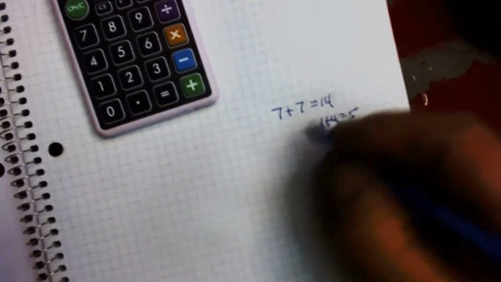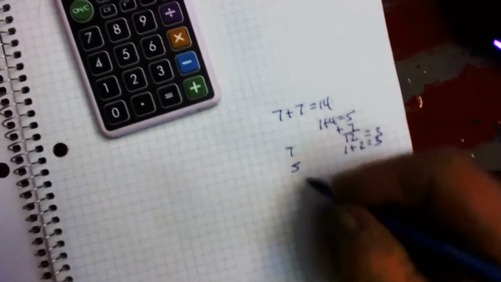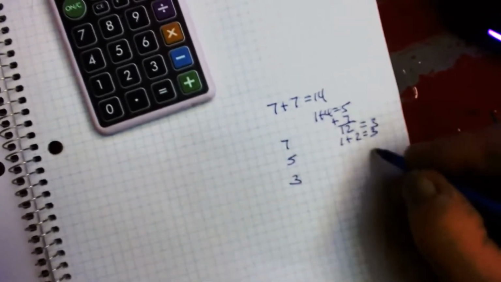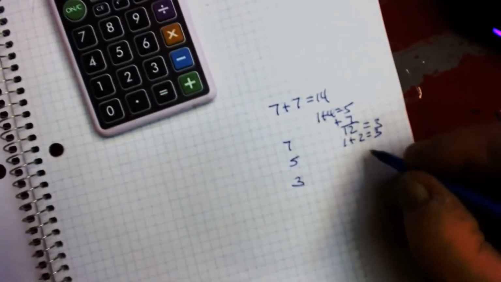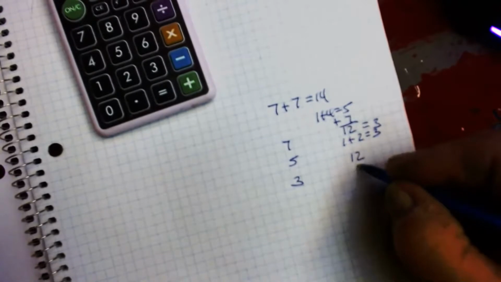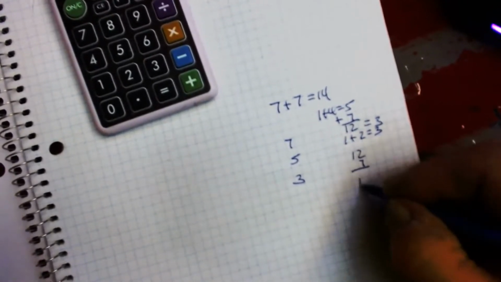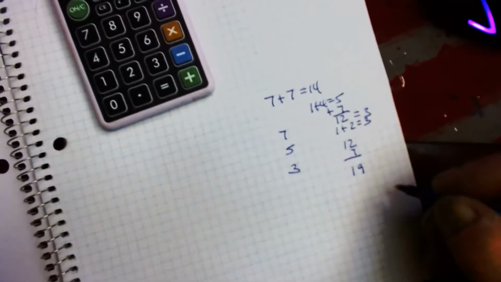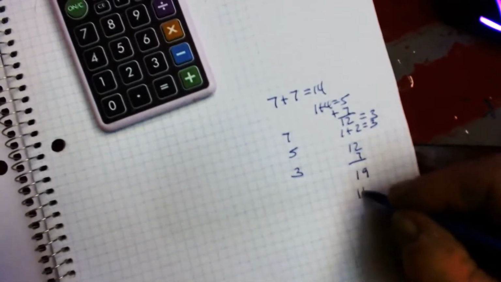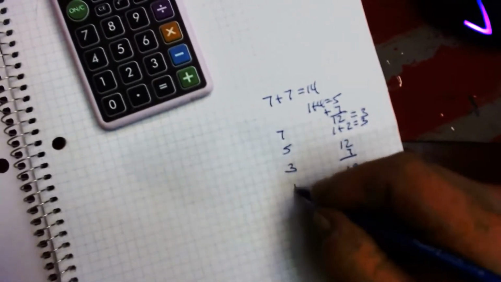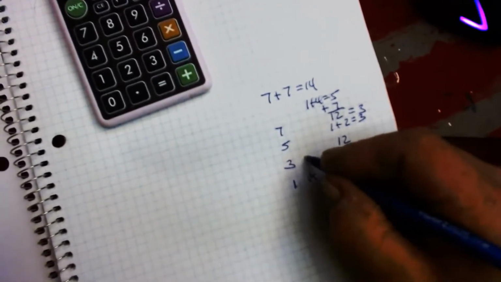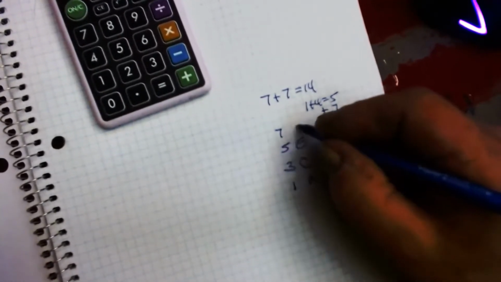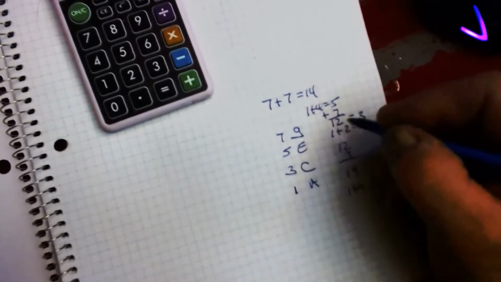So now we went from 7 to 5 to 3. And now what's next? That's right. We're going to go 12 and 7 equals 19. 1 plus 9 equals 1. So you have A, C, E, G.